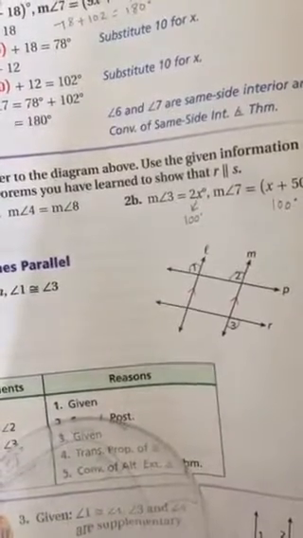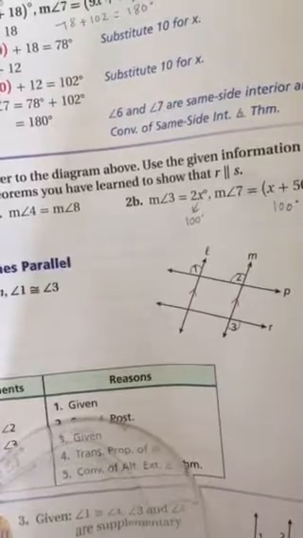Hope this is helpful. Your homework is actually a review page that includes some problems from this lesson.